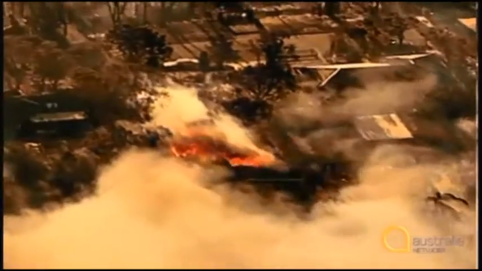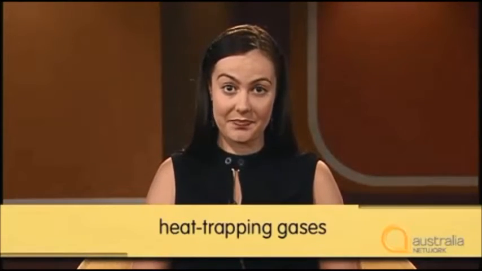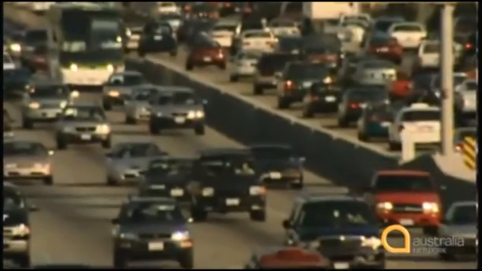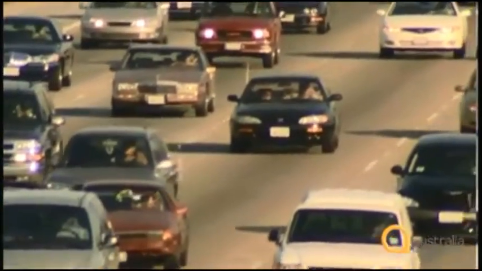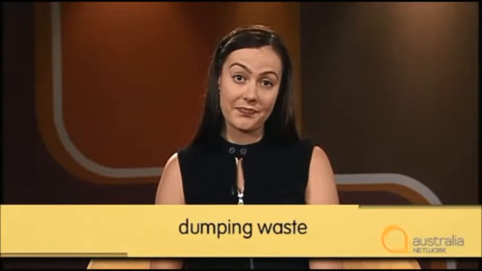Heat-trapping gases are building up in the atmosphere. What else? So what is global warming? It's the result of billions of decisions. It's caused by decisions made by individuals, like driving big cars rather than small cars. And it's caused by decisions made by corporations and nations, like dumping waste into the atmosphere.